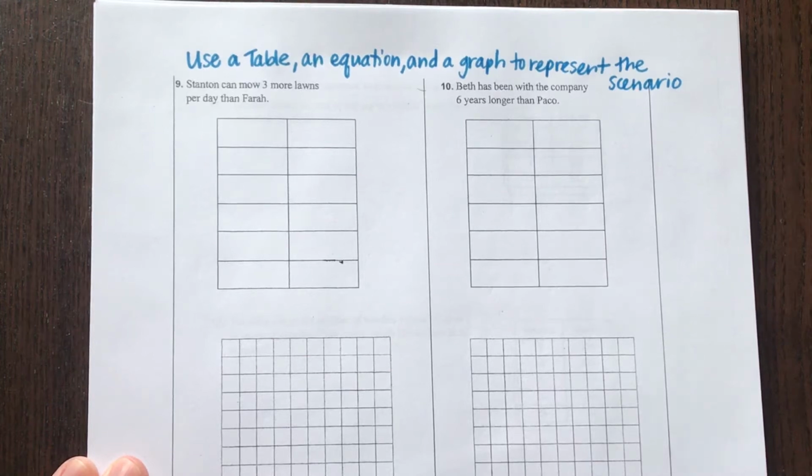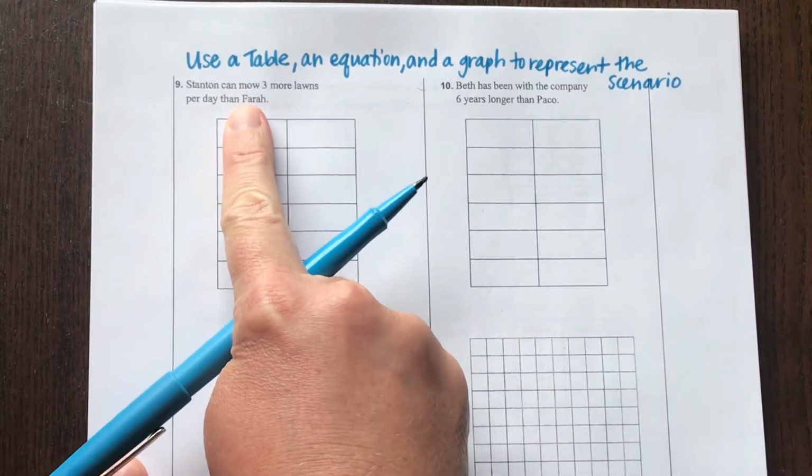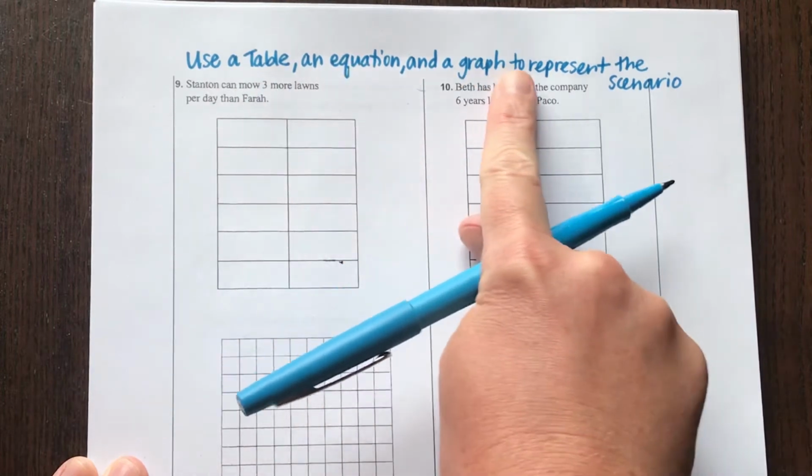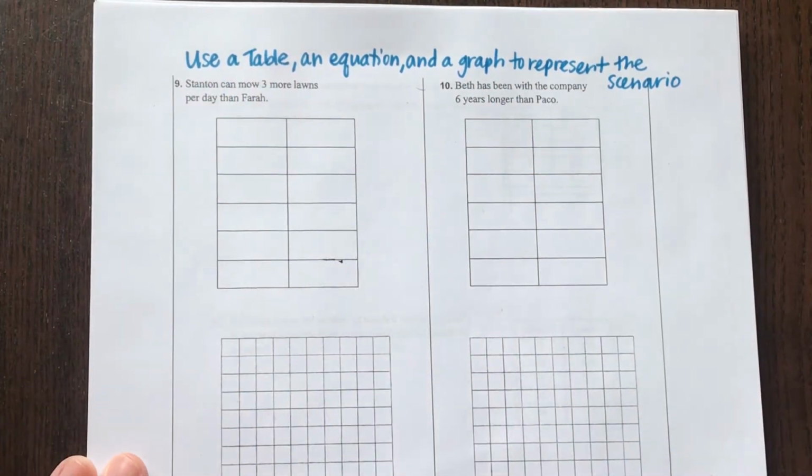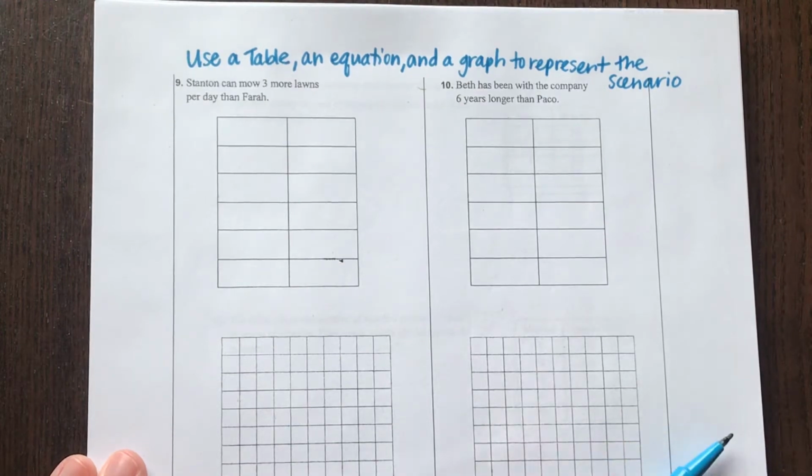In this video, I'm going to give another example of how to use a table, an equation, and a graph to represent this relationship here. In this example, it says that Stanton can mow 3 more lawns per day than Farah. So what I'm going to start with is a table to represent this relationship.